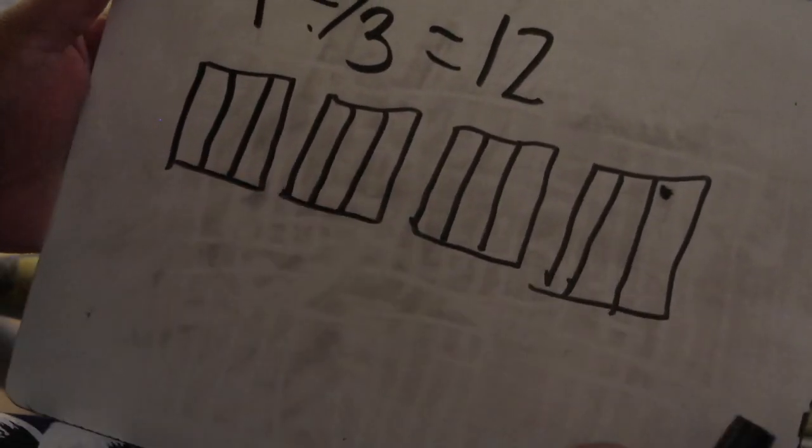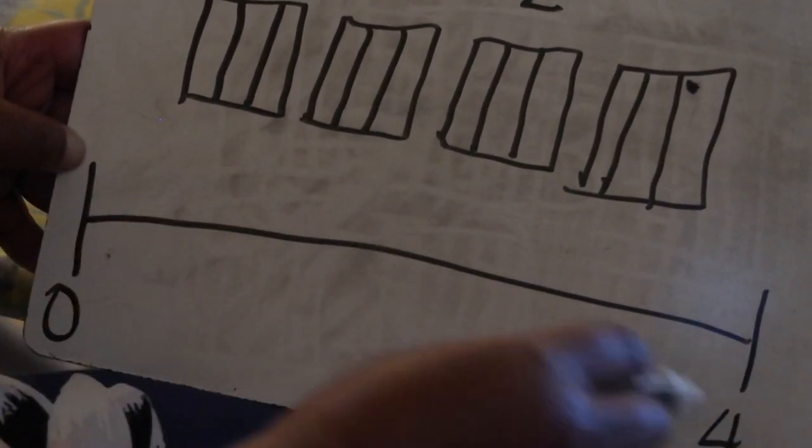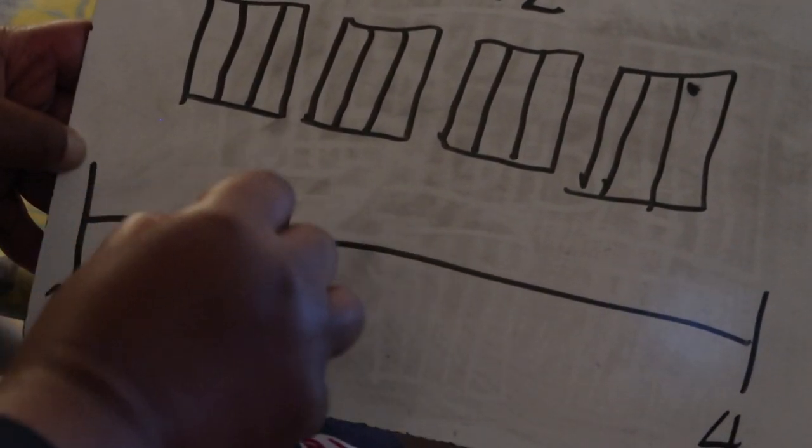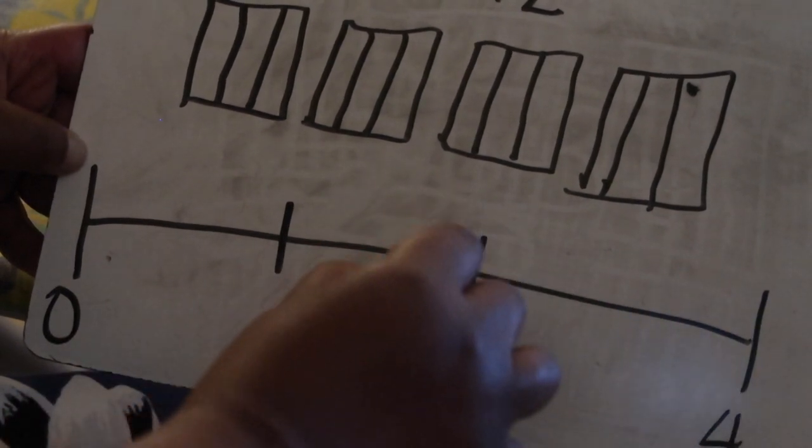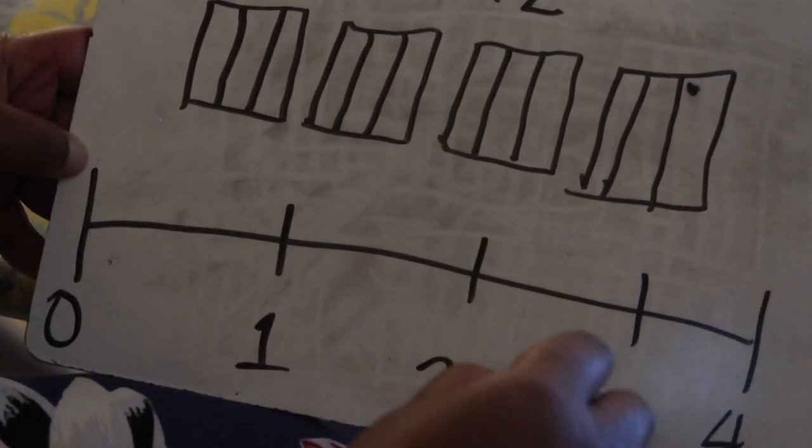All right, so I'm not gonna erase because I want you to see it. So let's make a number line. All right, here's the start of our number line. There's the end of our number line. We're gonna start our number line at 0, and we're gonna end at 4. Now, first of all, let's make our tally mark to separate it until we get to 4. So this is 0. This represents 1. This represents 2. This represents 3.